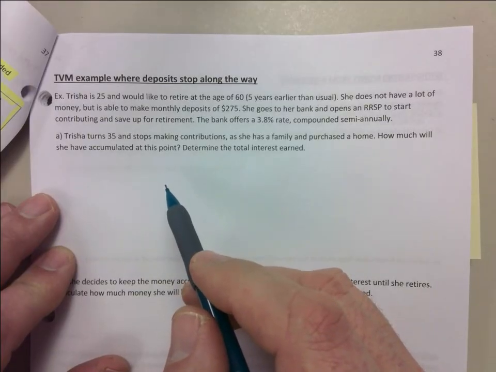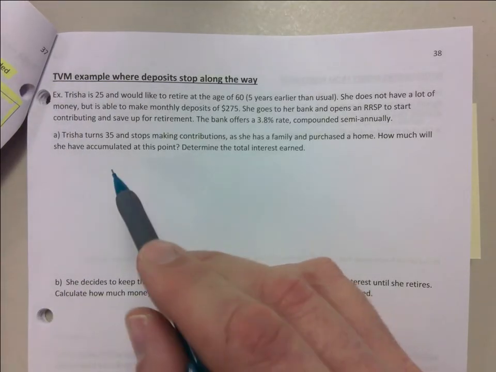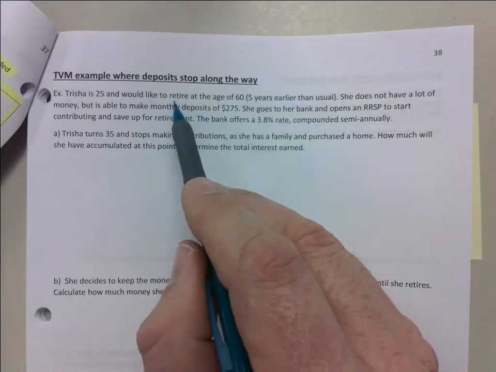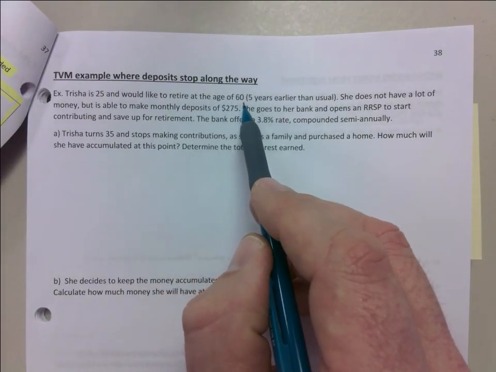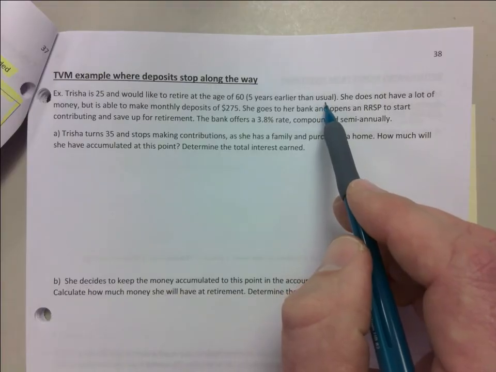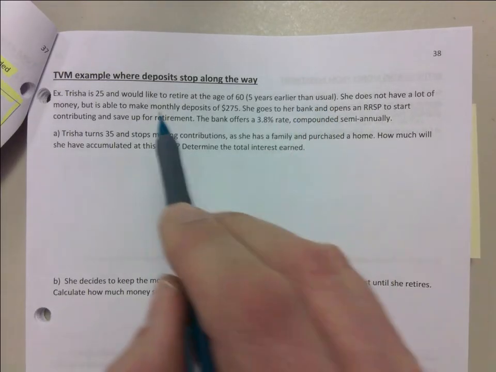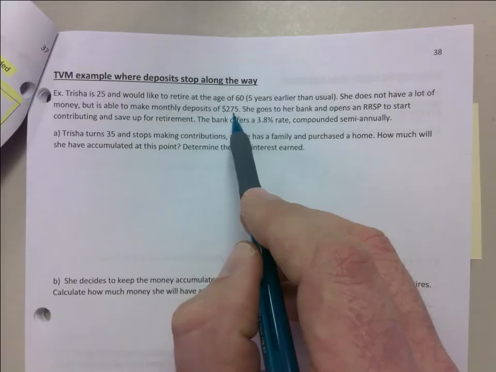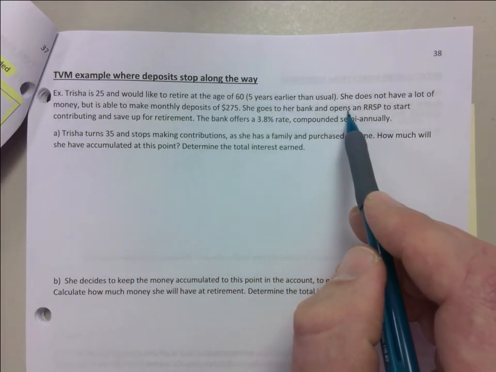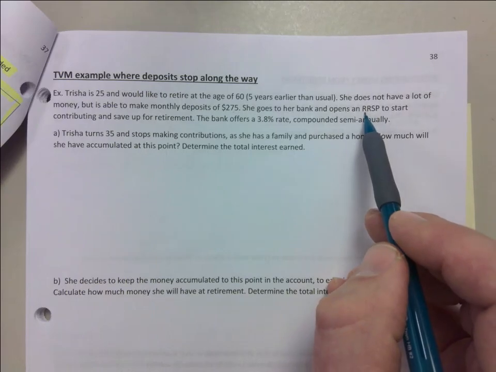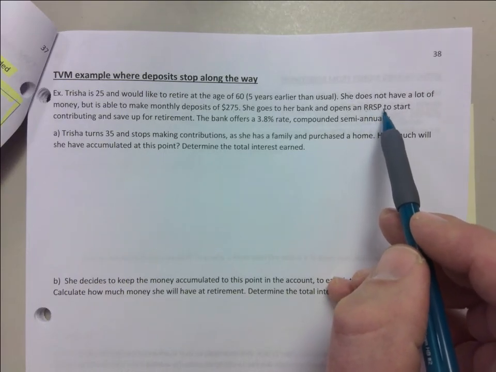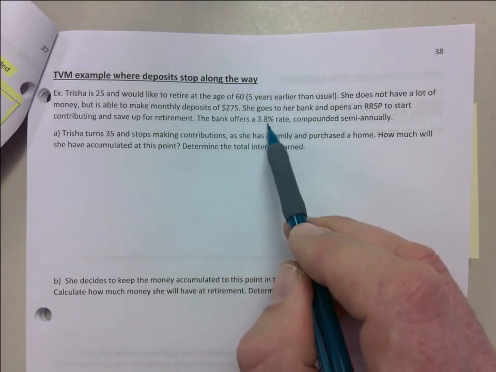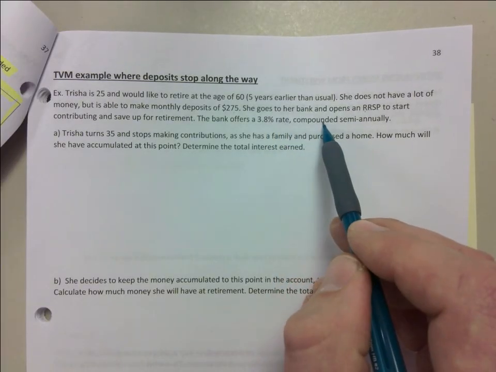Let's read this together, and then you'll set it up yourself. You actually fill out the TVM solver. Okay, so Trisha is 25. She would like to retire at the age of 60, which is 5 years earlier than usual. She does not have a lot of money, but she's able to make monthly deposits of $275. She goes to her bank, opens up an RRSP, a registered retirement savings plan, to start contributing and save for retirement. The bank offers a 3.8% rate, compounded semi-annually.